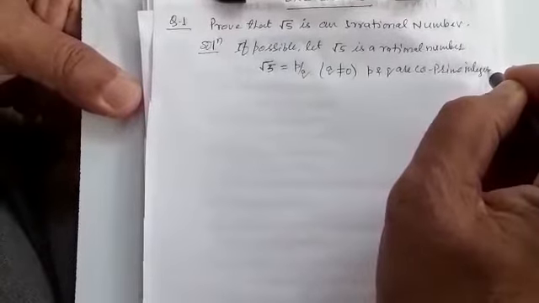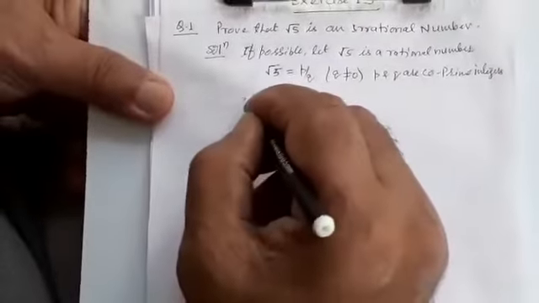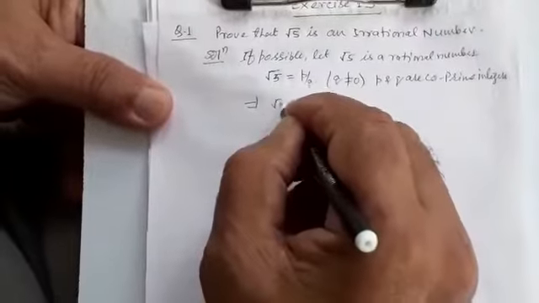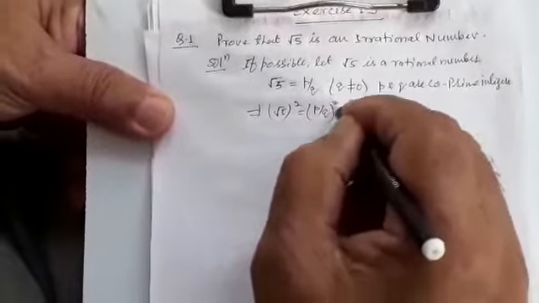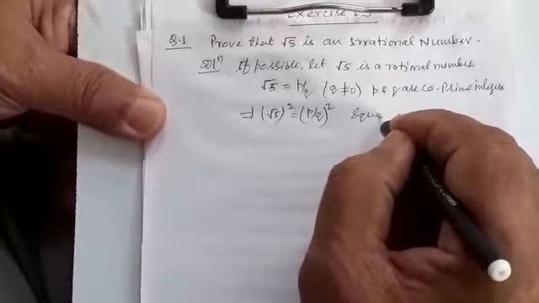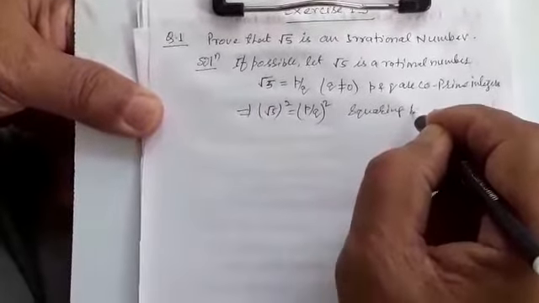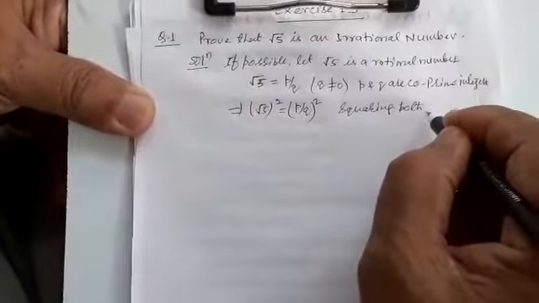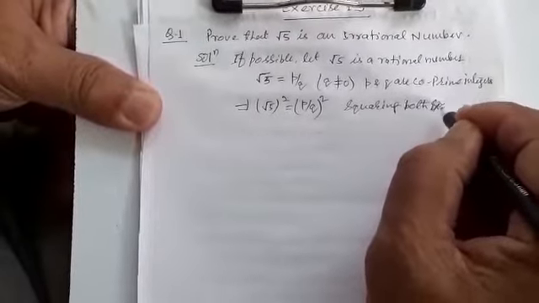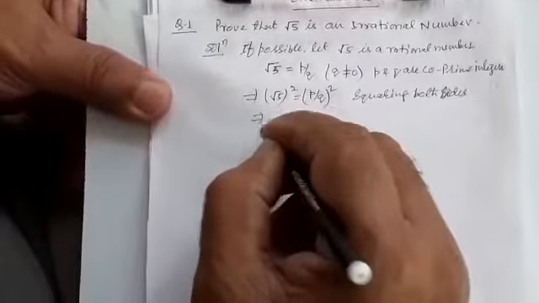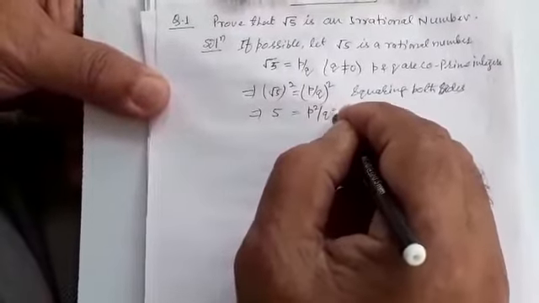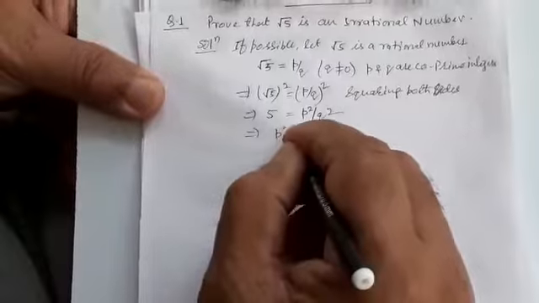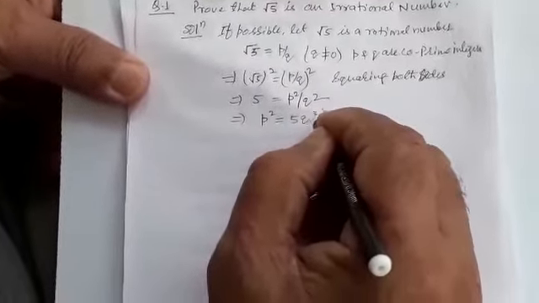Squaring both the sides, root 5 whole square equals p upon q whole square. Root 5 whole square will be 5 and the RHS will be p square upon q square. This implies p square equals 5q square.